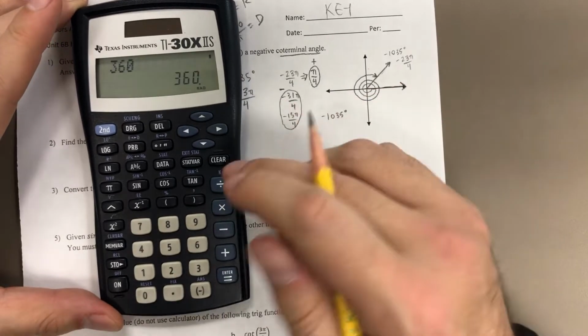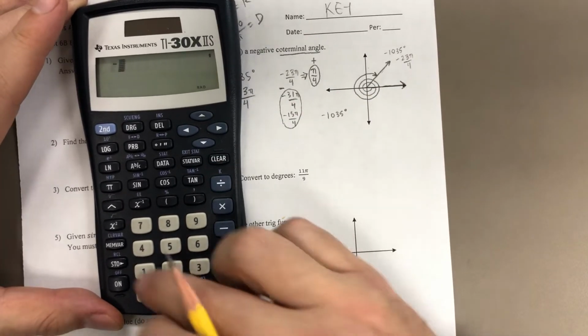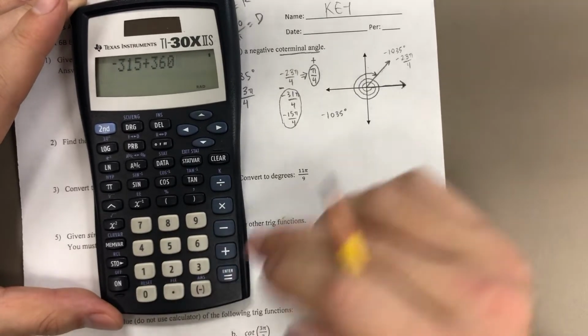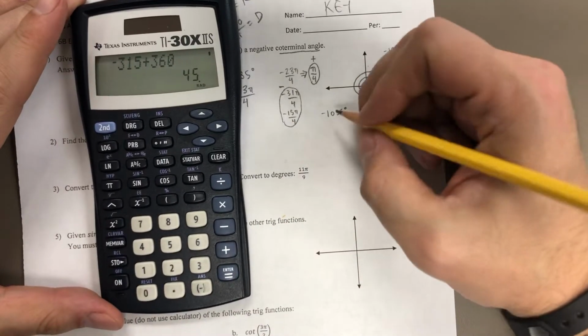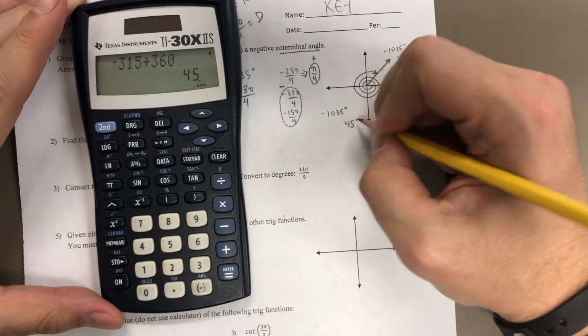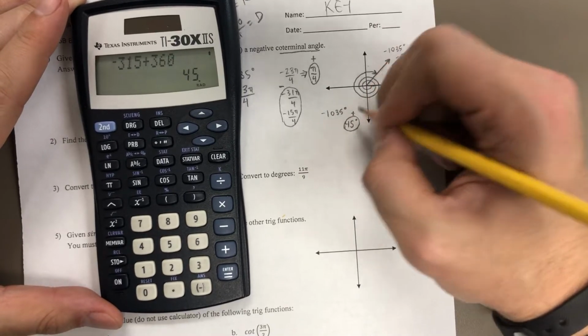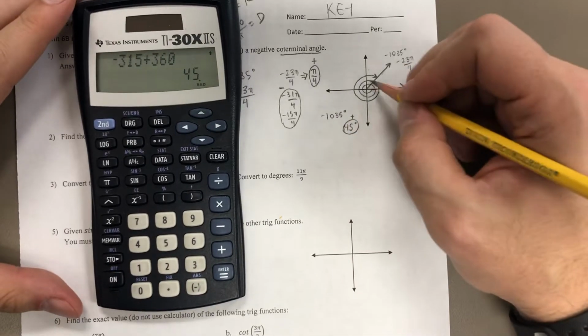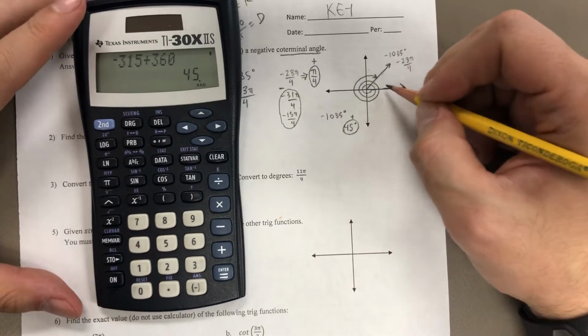See? And I get negative 315, yeah. And then plus 360. So that would give me exactly 45 degrees. So 45 degrees would be my very first positive coterminal angle. And that would be a coterminal angle with negative 1,035 degrees, this angle measurement. See, 45 degrees right there.